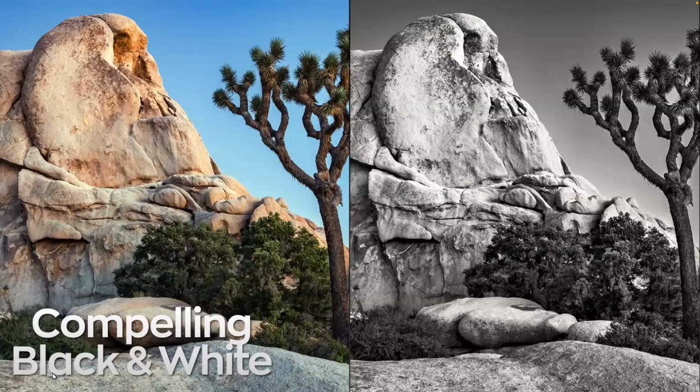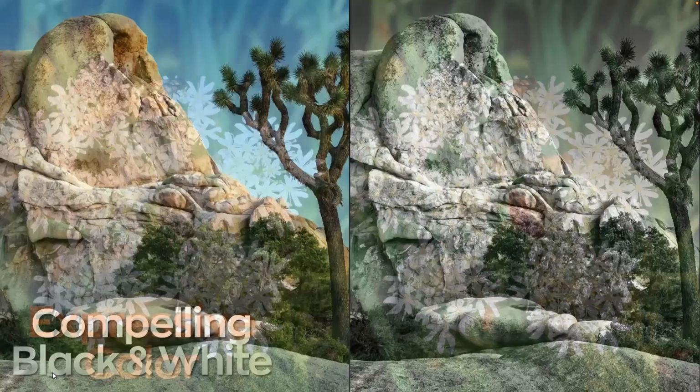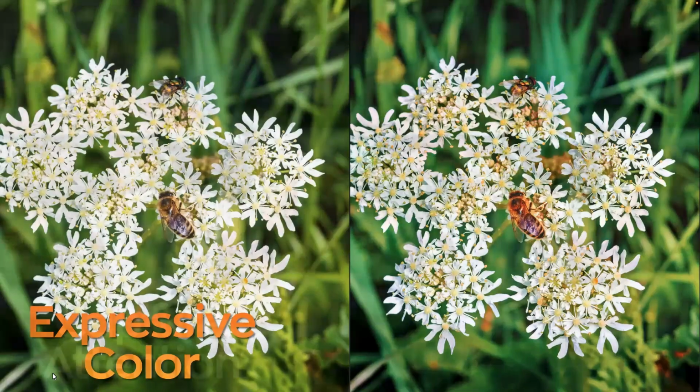The use of looks is going to give you the best black and white, hands down. And I know some of you go back to some really extensive, powerful tools for black and white photography. I think you'll be surprised with how much you can do with this. And you can really create expressive color, leaning into certain colors or bringing warmth or feeling.